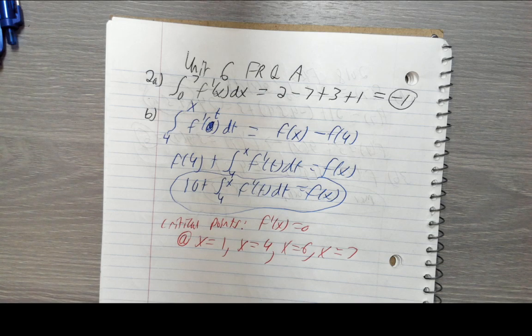Now one thing though is I do want to eliminate one of these. So go ahead and look at your graph. When we're looking at critical points, specifically we're looking for points at which the function goes from increasing to decreasing or decreasing to increasing. In other words, we're looking for when the derivative goes from positive to negative or negative to positive.